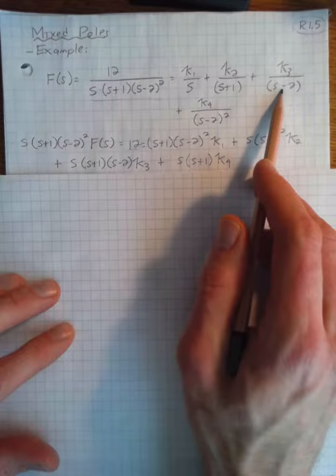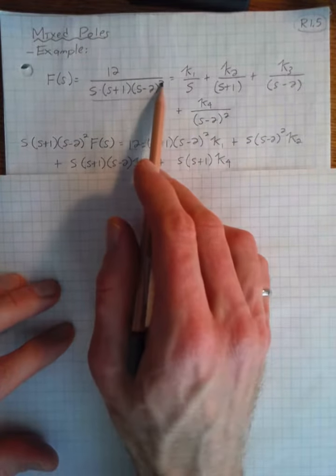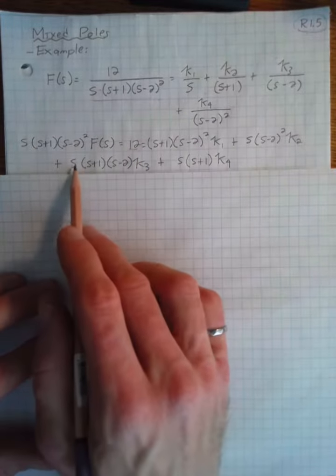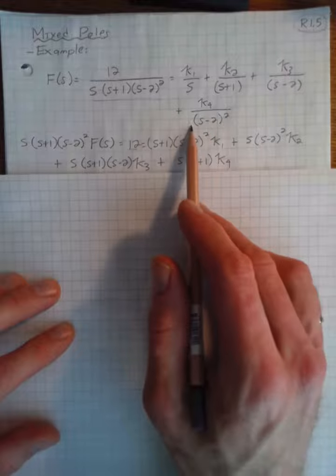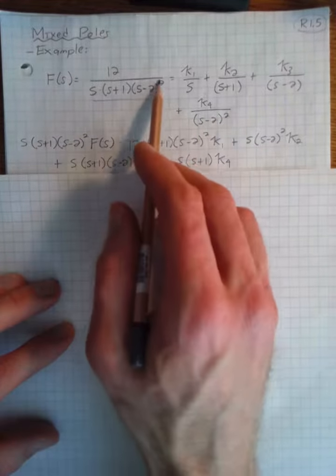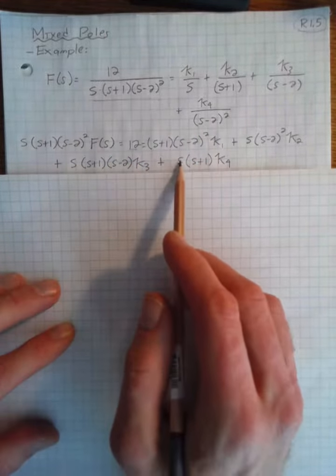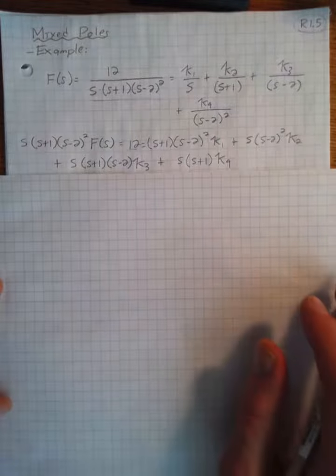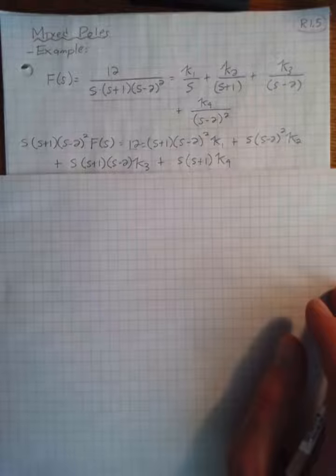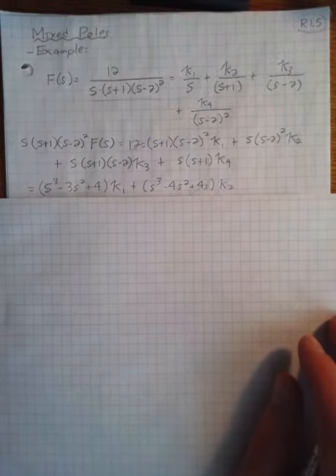The s minus 2 cancels just one of the s minus 2 terms, so we have s times s plus 1 times s minus 2. And finally, the s minus 2 cancels this term, and so we have s times s plus 1 times k4. And after that, we proceed exactly the same way as we did in our previous example.